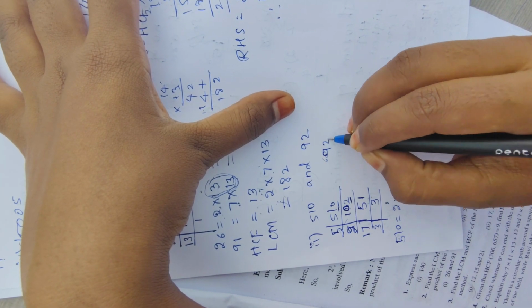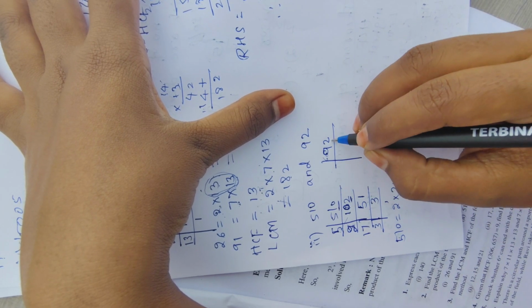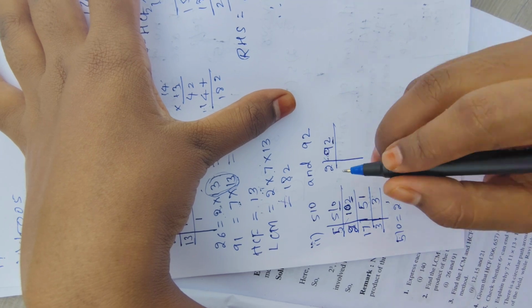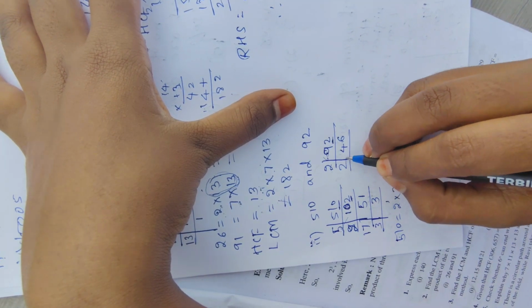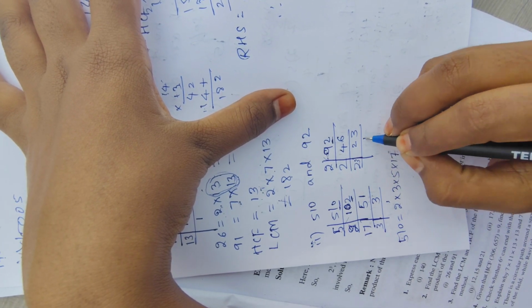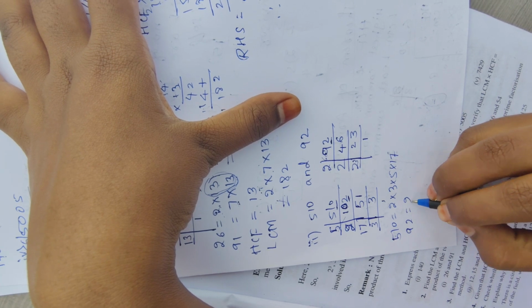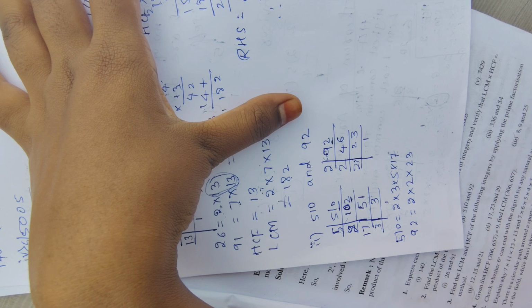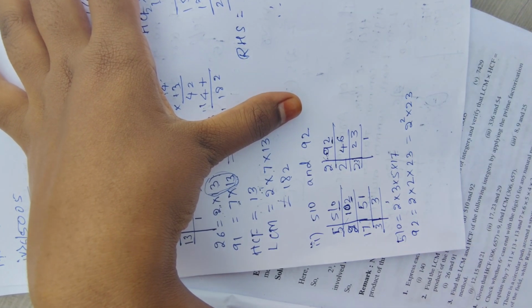Next number is 92. In which tables will it come? In the unit place we are having 2, so it is divisible by 2. So 2 fours are 8, 2 sixes are 12. Next, 2 twos are 4, 2 threes are 6. Next, 23 is a prime number, so 23 ones are 23. So 92 can be expressed as 2 into 2 into 23. Here 2 is repeated, so I will take it as 2 square into 23.